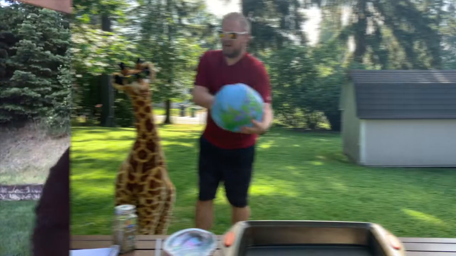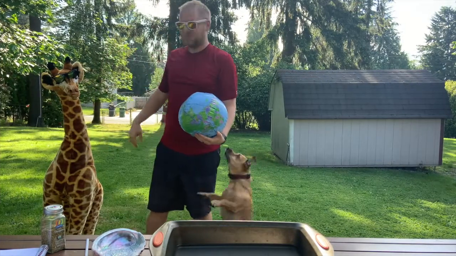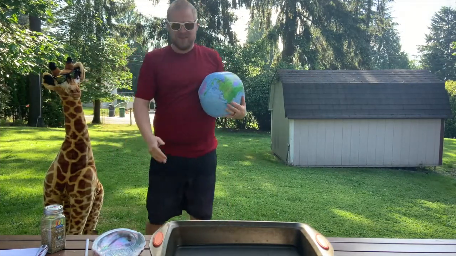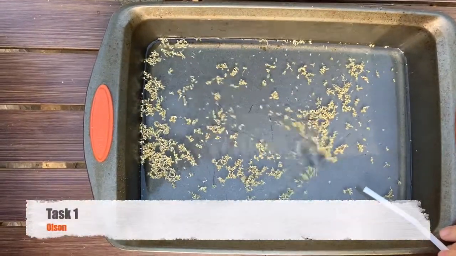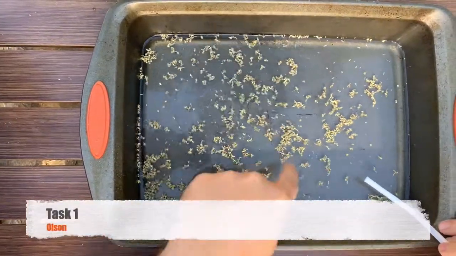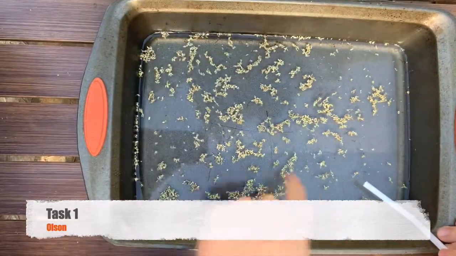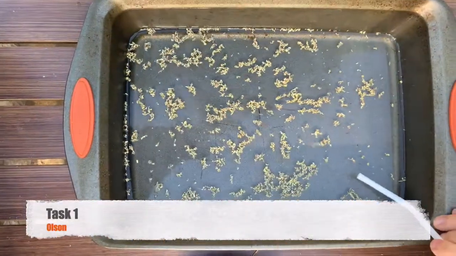We're going to check in and see how Mr. Olsen's doing with his task 1 and his setup over at Mr. Olsen's house. Oh, thanks. Welcome to my house. This is my giraffe Sola. Let's take a look at how my task 1 is going. So here you notice there's 2 currents. It comes here and then it goes around.